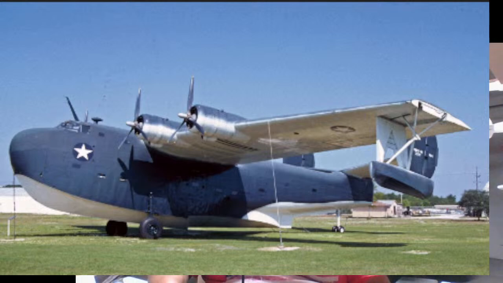Let's see if I have a photo of that plane. No, unfortunately, I don't have a photo. I do have a photo here that I can share with you. This is the Japanese. Now, Japan got into the seaplane. They were very famous. Their coastline is huge. And during the war, they had a lot of seaplanes.